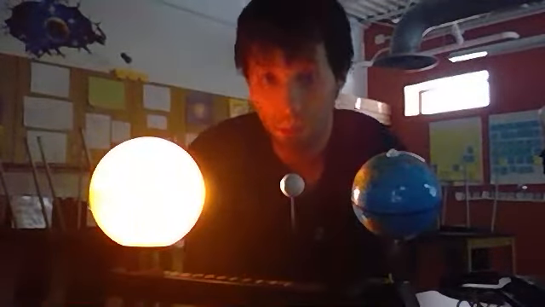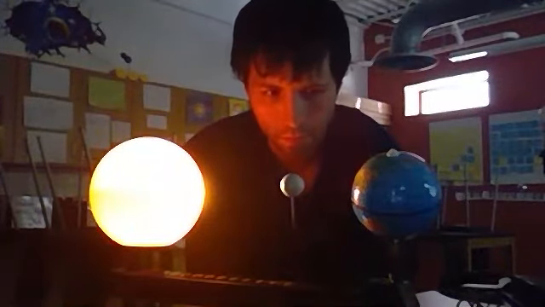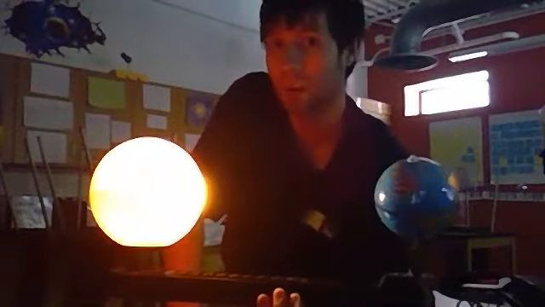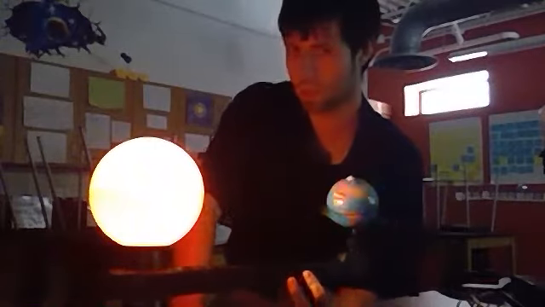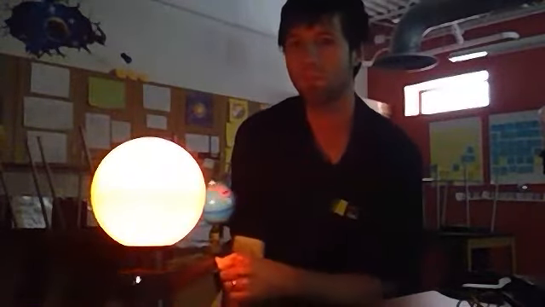If we time these revolutions, it takes a little bit more than a year for the Earth to go around the sun. Actually, that's how we time our years: the Earth going around the sun takes 365 and 1/4 days.